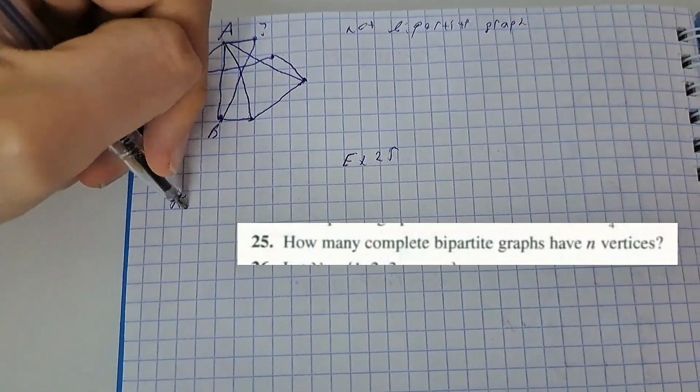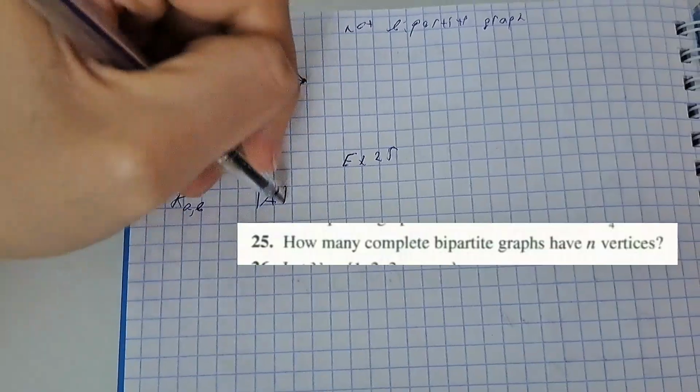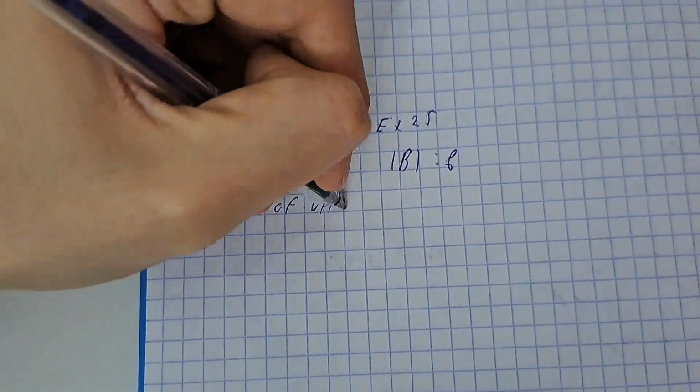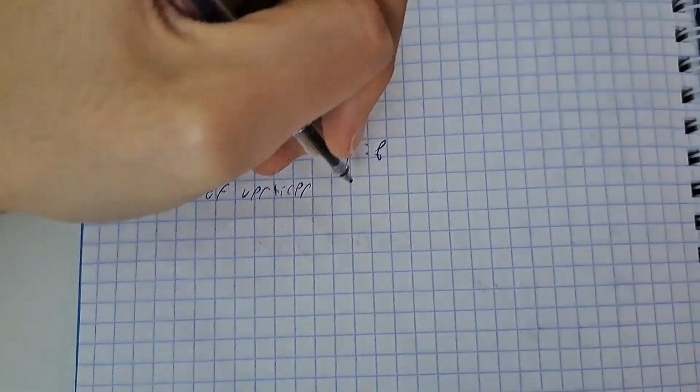In exercise 25, we need to count how many bipartite graphs have n vertices. The number of n vertices equals the sum of vertices of two sets A and B.